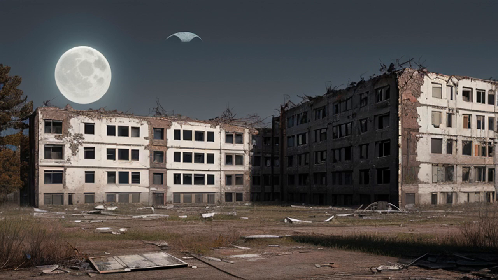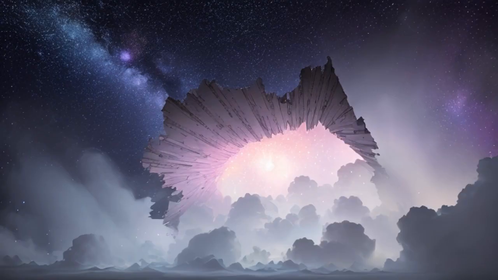A loud, echoing laugh rings out, followed by the sound of something heavy crashing through the ceiling, sending dust and debris into the air. In the chaos, the flashlight goes out, leaving the host completely in the dark, except for the faint, greenish glow of something moving in the shadows.